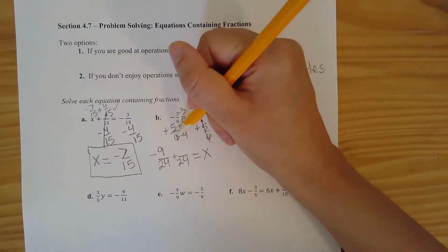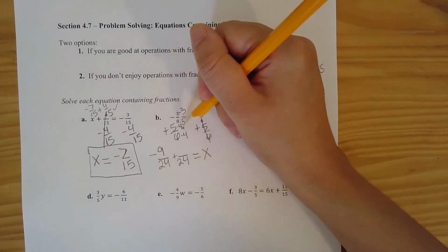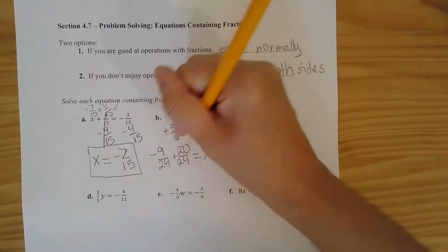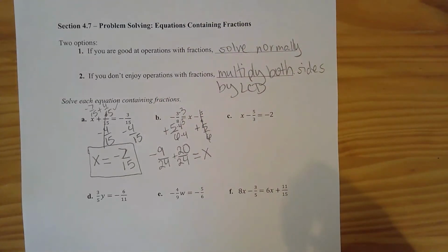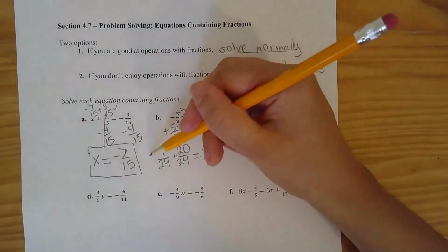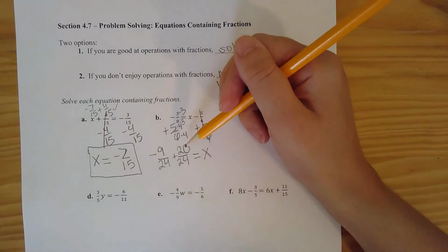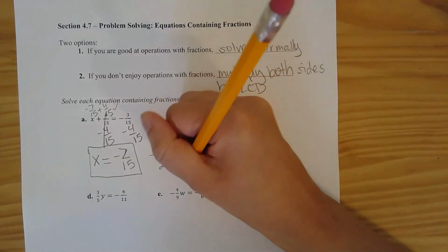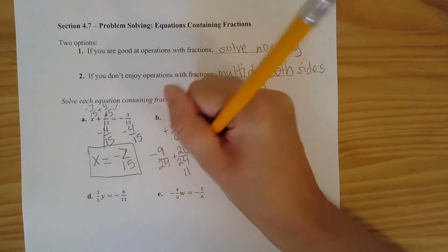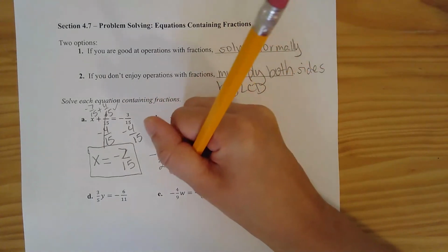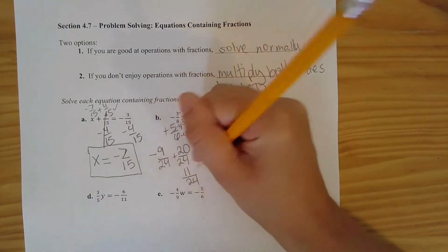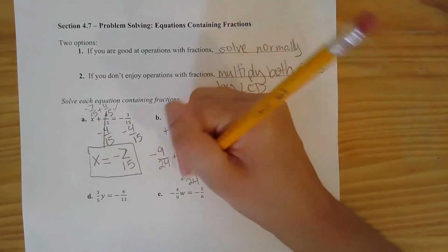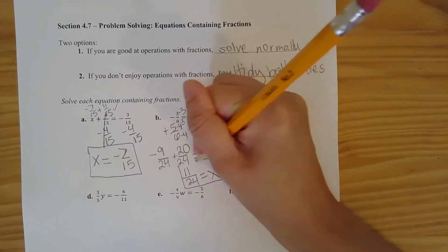So I'll multiply my denominator and my numerator to get 20/24. And now I can actually add them. One of them is negative and one's positive, so I'm actually going to be subtracting. I'll do 20 minus 9, which would be 11. It will be positive because the bigger one's positive. And the denominator stays the same. I will get 11/24 equals x.